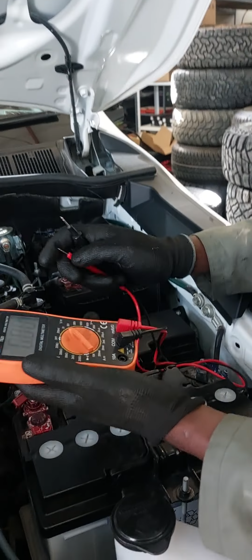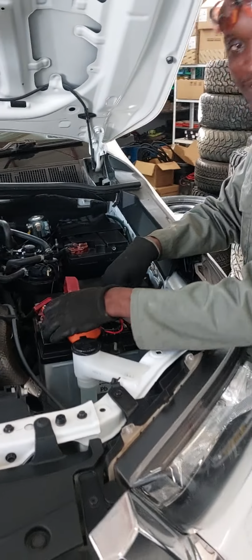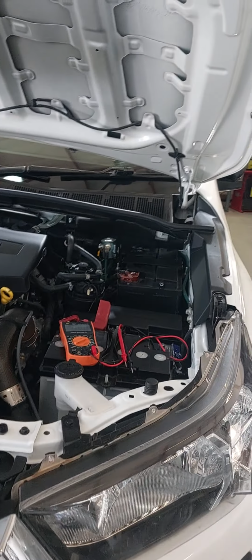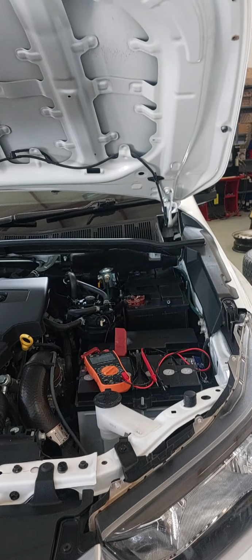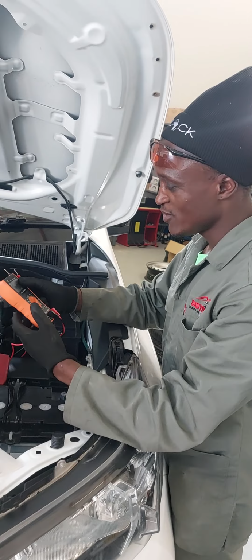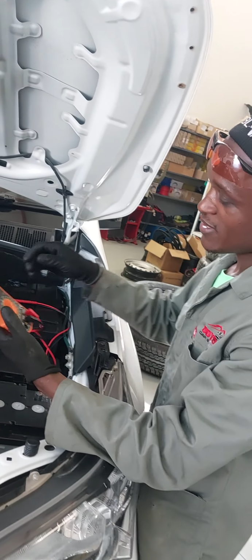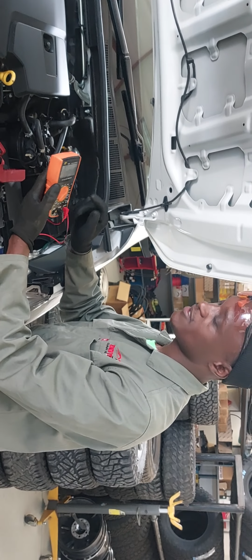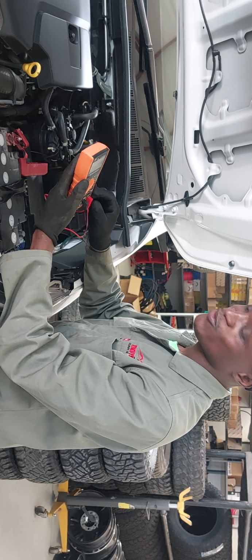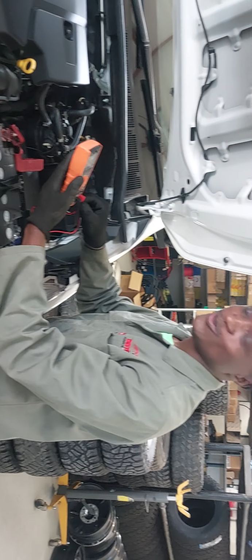When you are doing a parasitic drain test, you always have to do your settings on your multimeter.